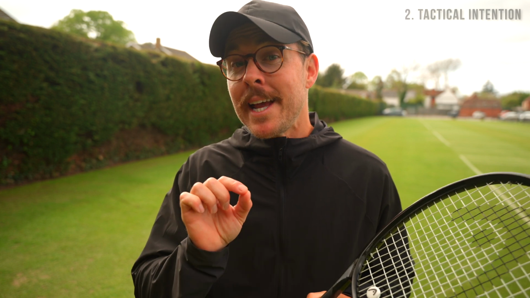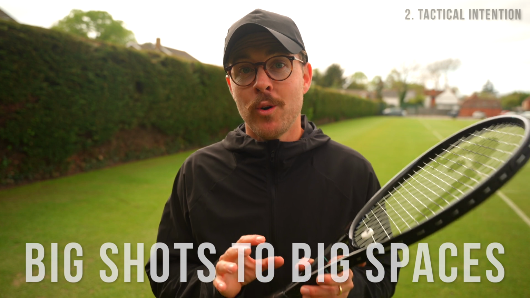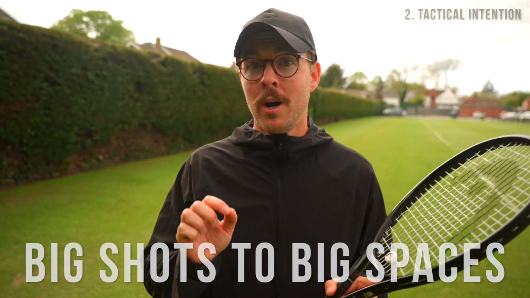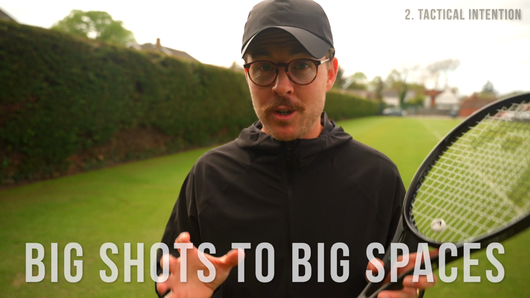Step number 2, I'm going to give you 3 mental cues that you can take into your matches to help to reduce the unforced errors you hit with your weapon. The first cue is one of my favorites, and it's when hitting big shots, you hit to big spaces. What I mean by this is if you're in a point and you decide to hit the ball harder or bigger, you need to make sure that you aim to big spaces on the court. Aim further from the lines and further from the net, because the chances are when you go bigger, you're going to be less accurate with that shot.